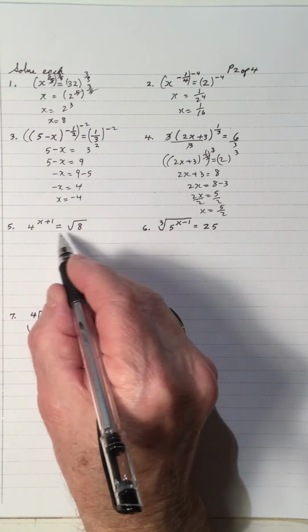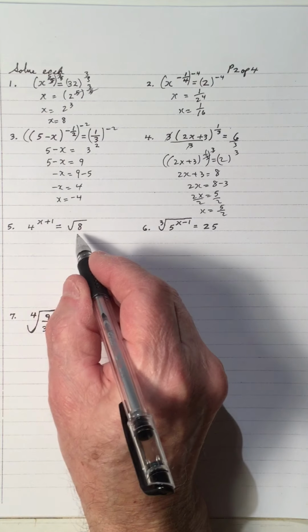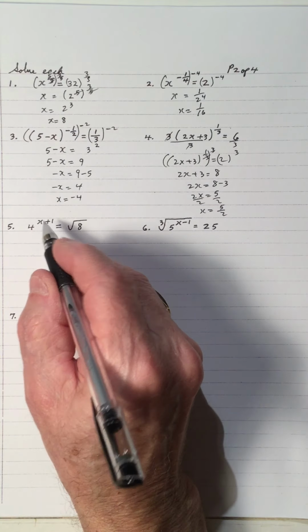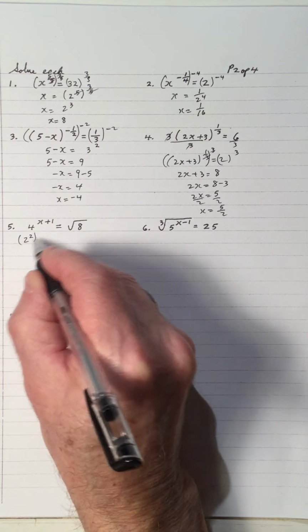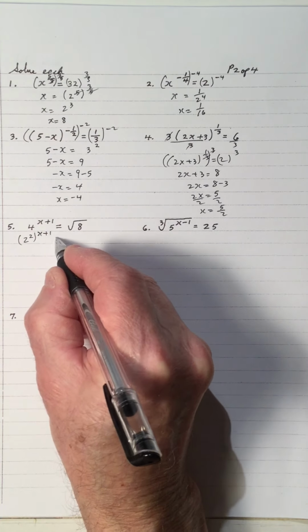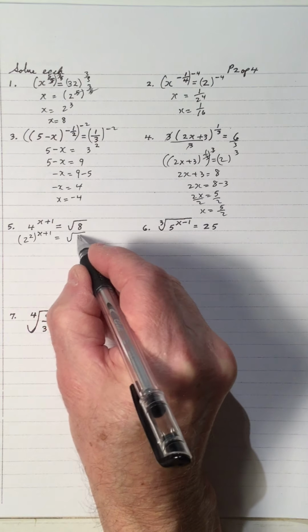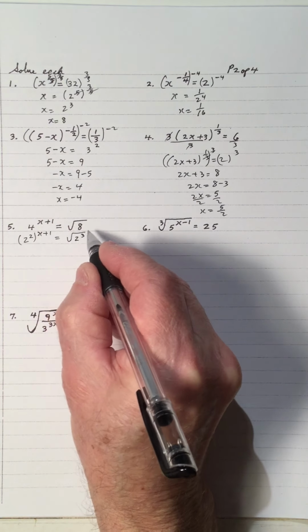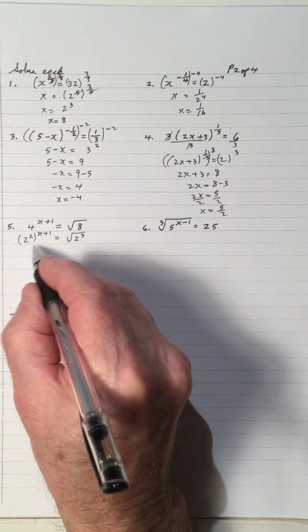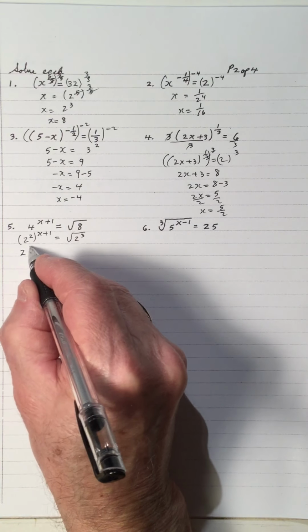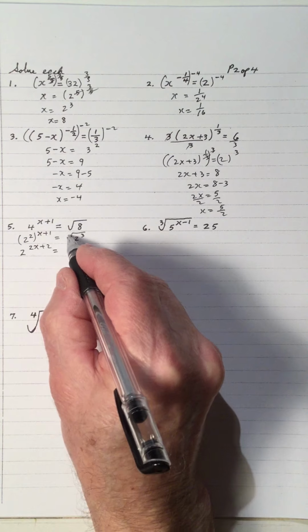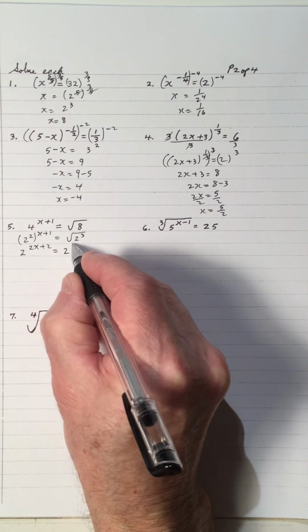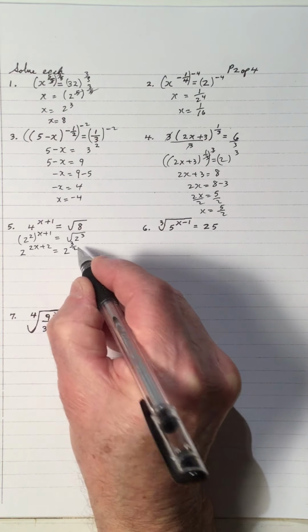Now we have, we don't have any fractional power, so 4 is 2 squared, so we're going to go with the same base. And 8 is 2 cubed. So this is a power of a power. 2 times x is 2x. 2 times 1 is 2. And that's a square root, which is a 1/2 power, so that's 2 to the 3 over 2.